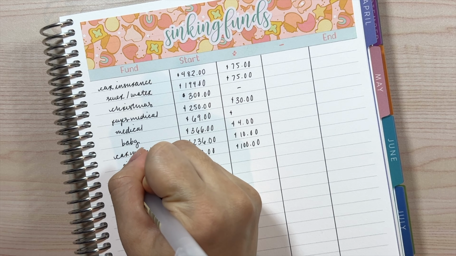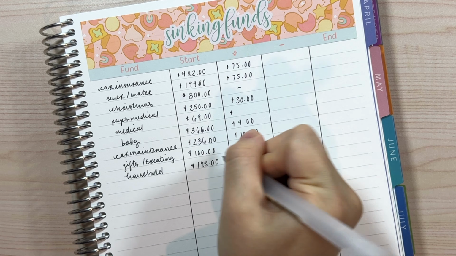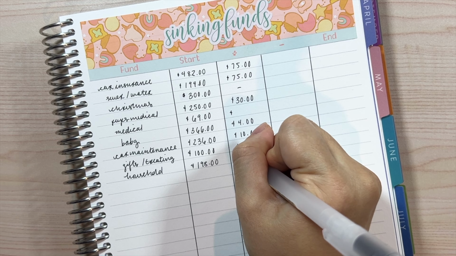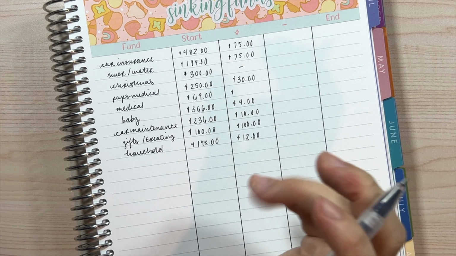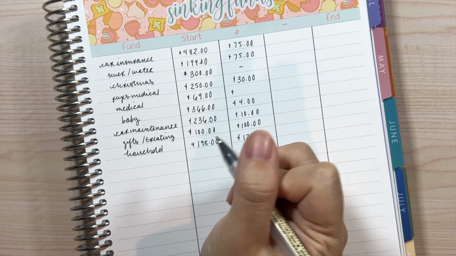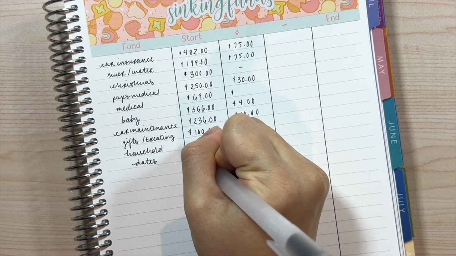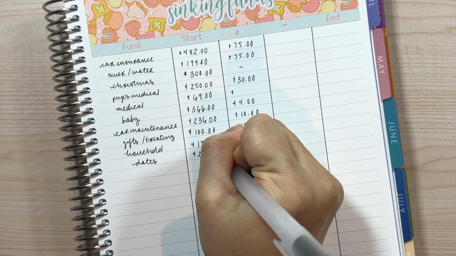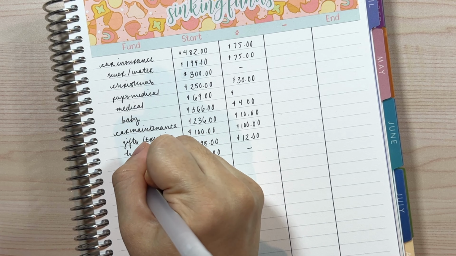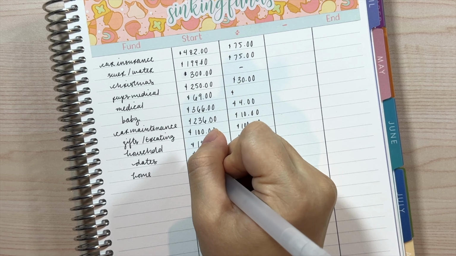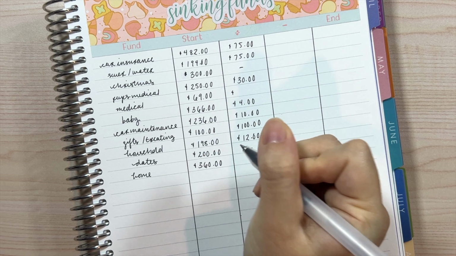Next, we have household. Surprisingly, we have $198 in here. I'm going to add $12 because I think we're pretty stocked up on detergent and paper towels and everything. Let's go ahead and do the next one. We have dates. For the dates category, we have $200 in here, and I'm just going to leave it like that. I don't think I'm going to add anything else because we haven't really been using it, since we don't go on dates with our baby. Next, we have home. But to be honest, maybe we will go on a date with her.